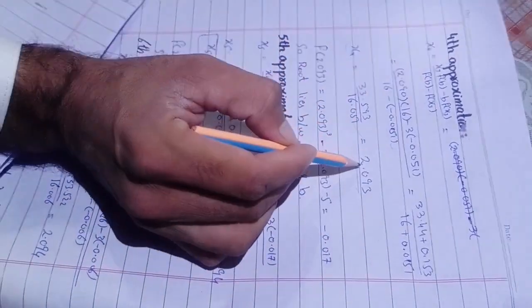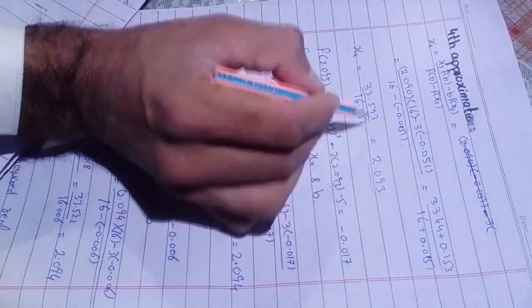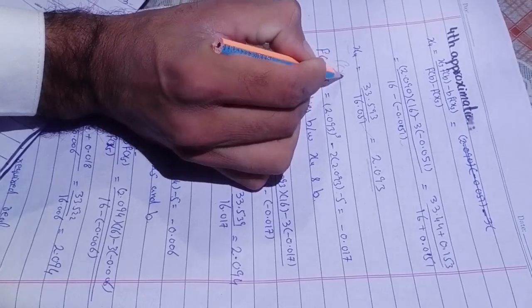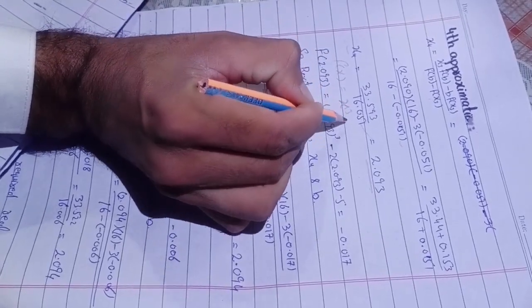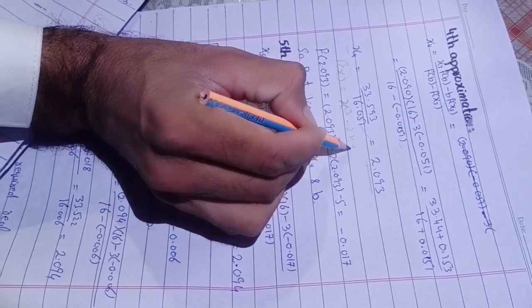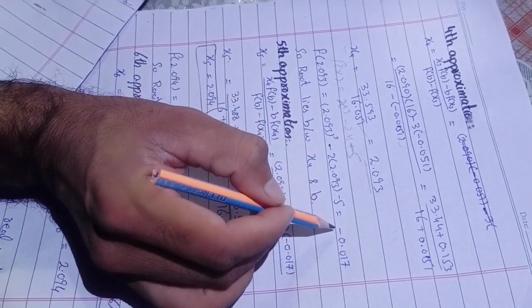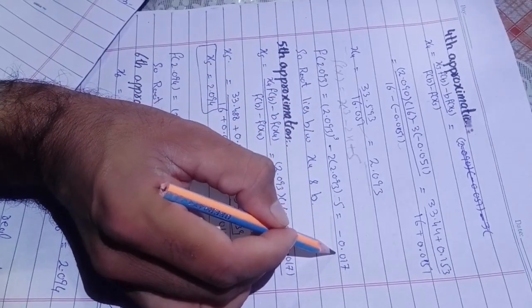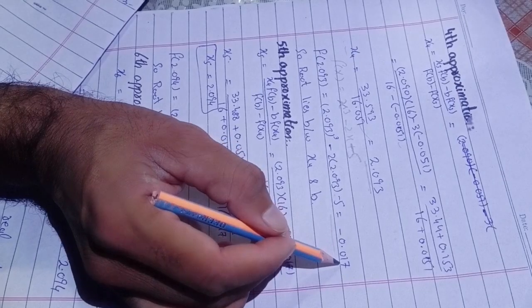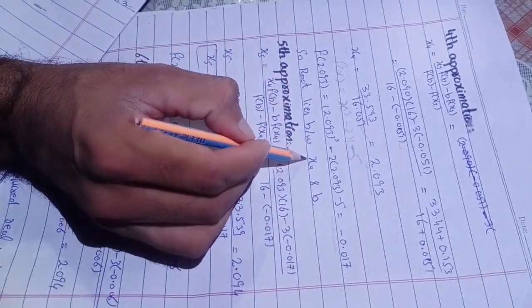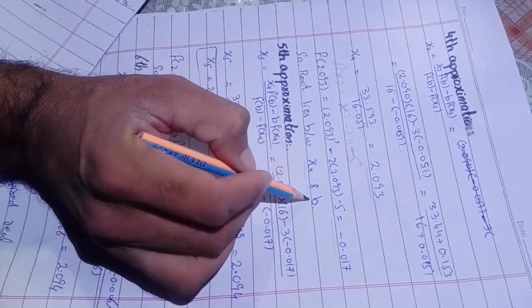x4 value is 2.093. Putting these values again in f of x = x cube minus 2x minus 5 and then solving, its answer is again negative, 0.017. So the root lies between x4 and b. x4 is negative and b is positive.